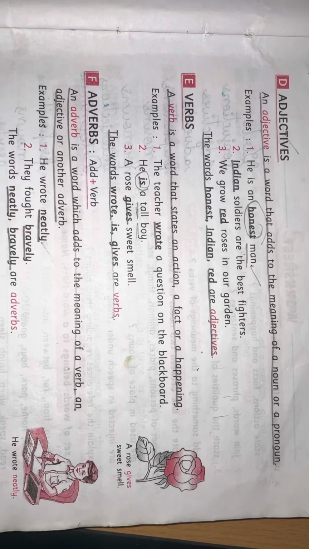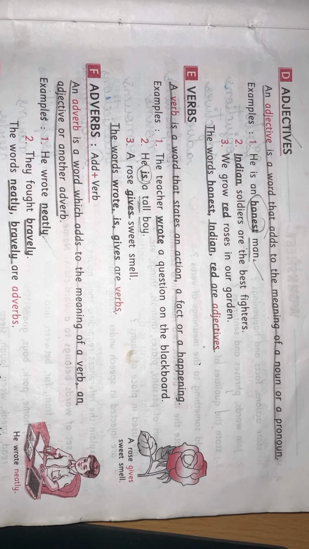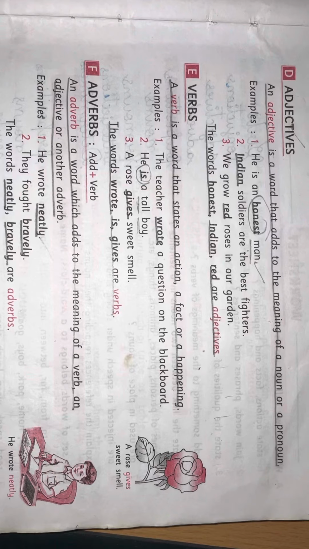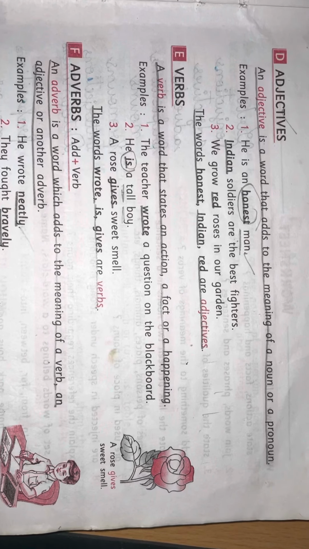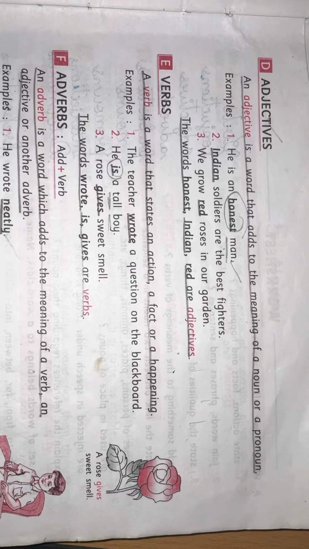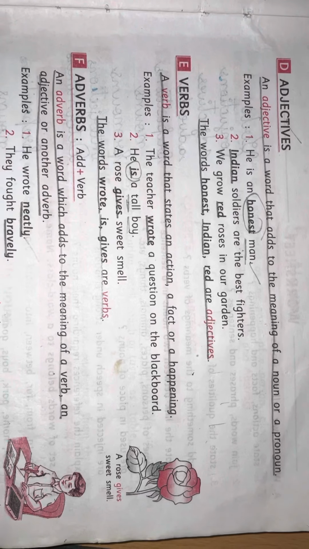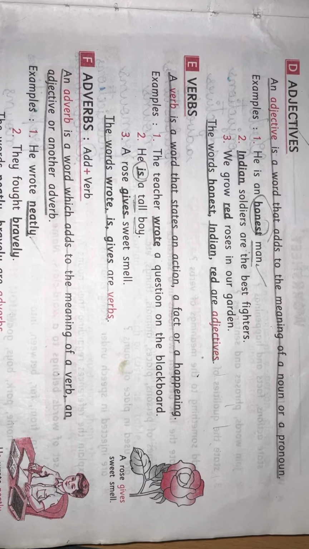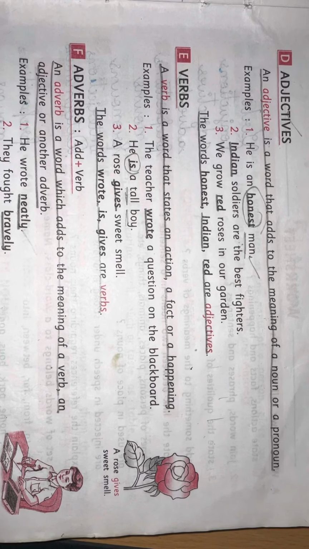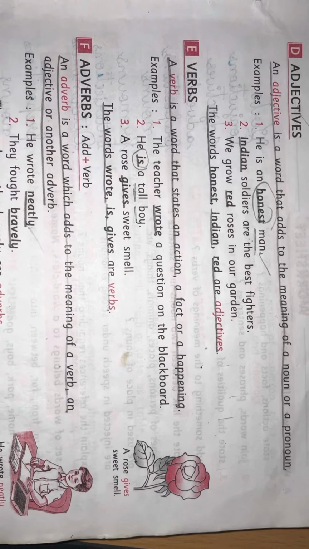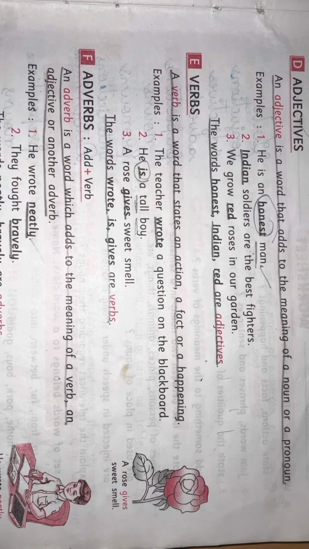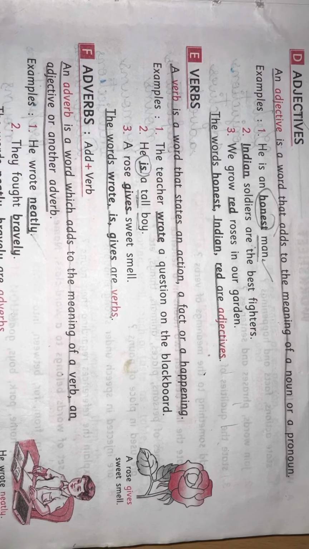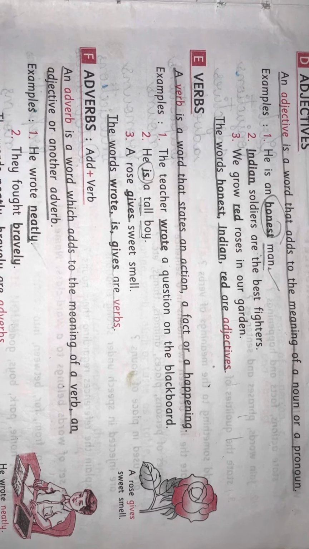Verbs. A verb is a word that states action, fact, or happening. So in this sentence, the teacher wrote a question on the board. So what is happening here? The action is writing a question, that is wrote. Similarly, he is a tall boy. So here we are stating a fact, and happening is a rose gives sweet smell. Here the rose is giving out a sweet smell, so gives is a verb.